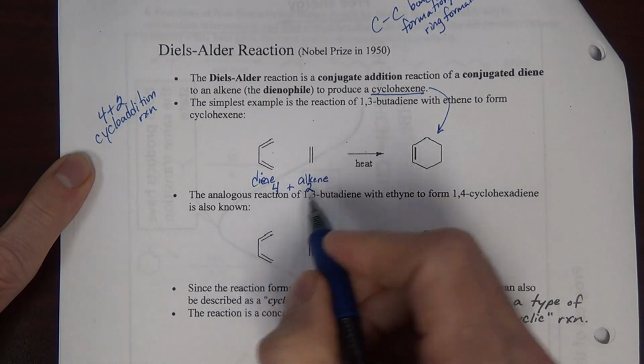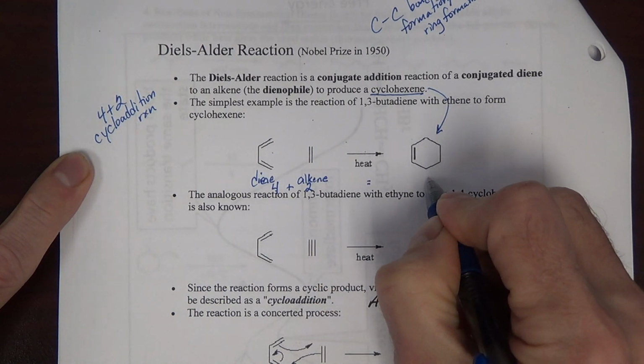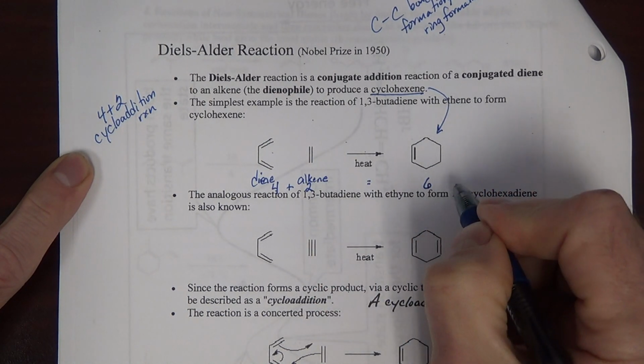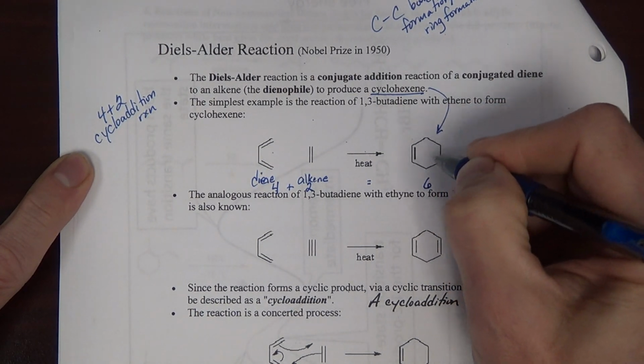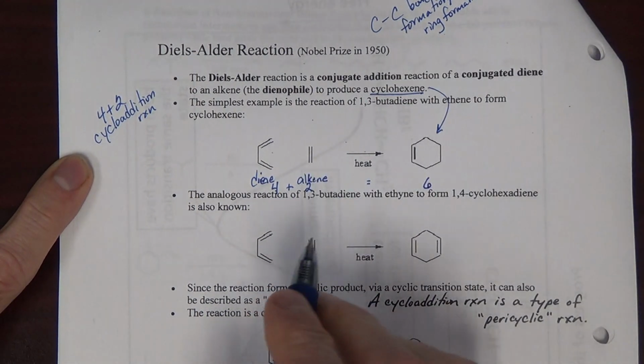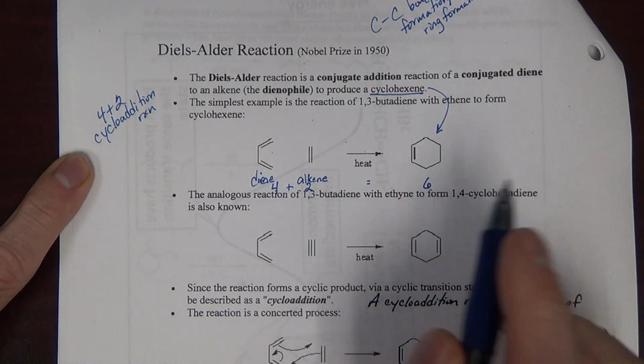And 4 plus 2, if you took a math course along the way, equals 6. Yes, very good. We now have 6 carbons, and it's actually a 6-membered ring. So, little math prereq there: 4 plus 2 equals 6.